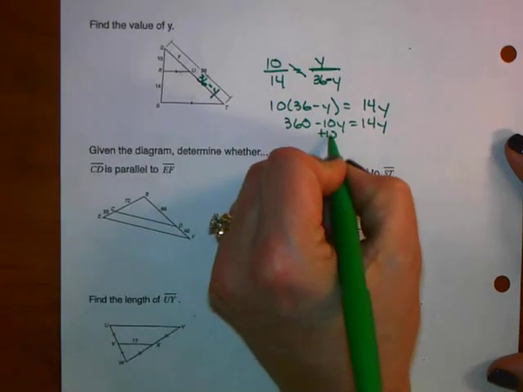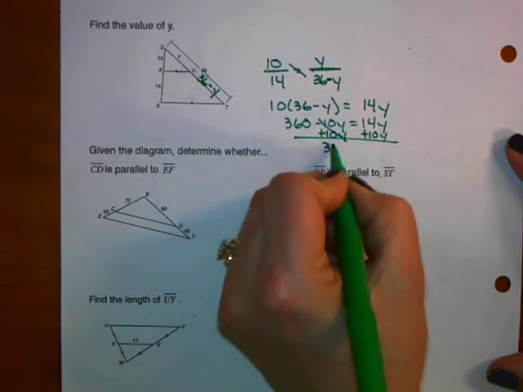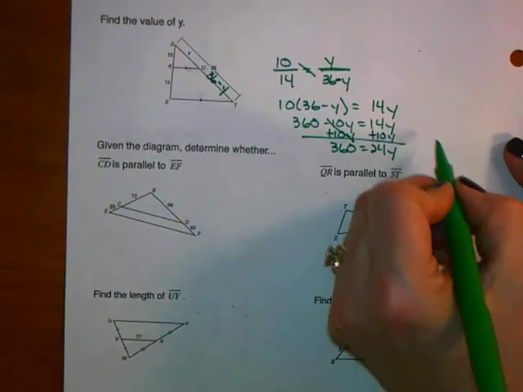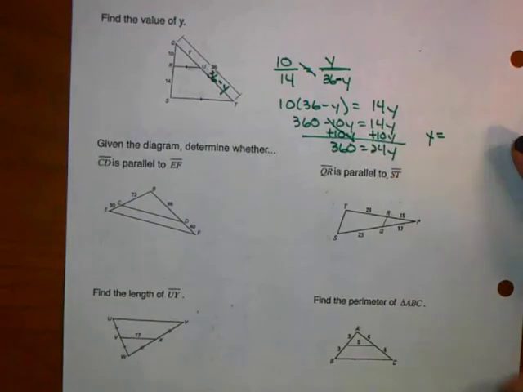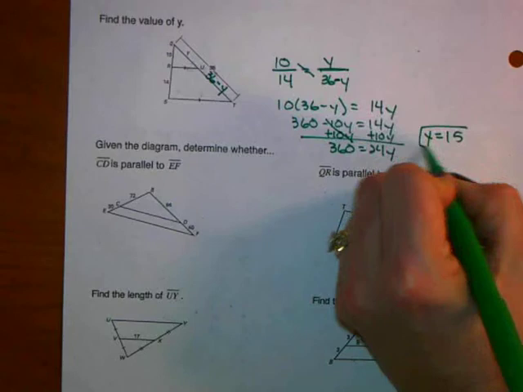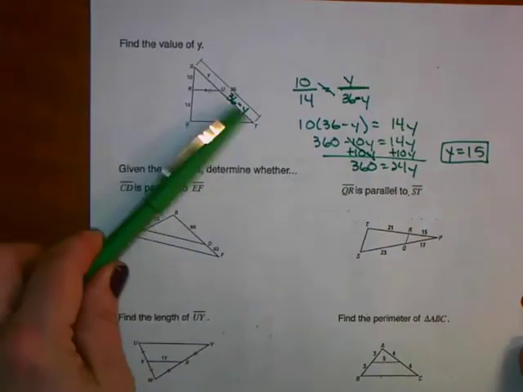Add 10y. 360 equals 24y. When you divide both sides by 24, you get, I don't remember, what is it? 15. So just know that sometimes you got to come up with this little piece here.